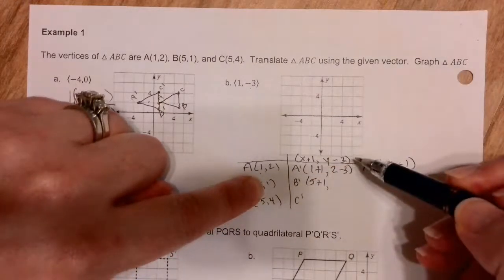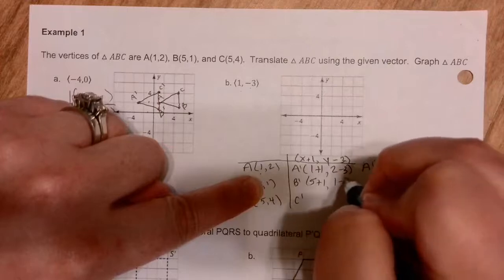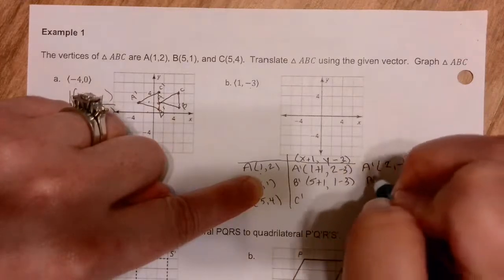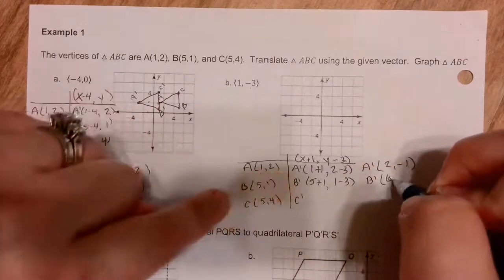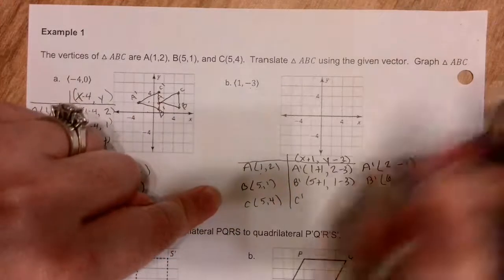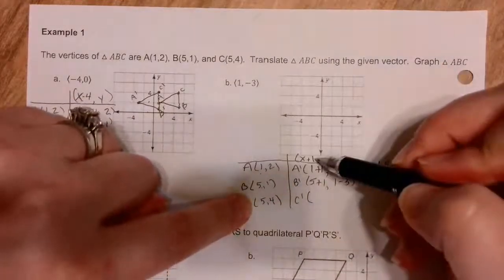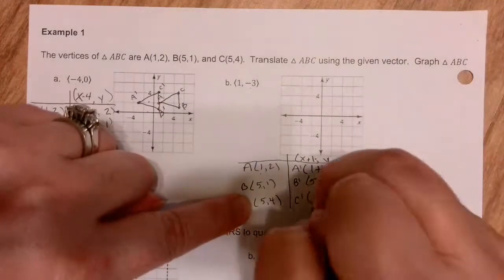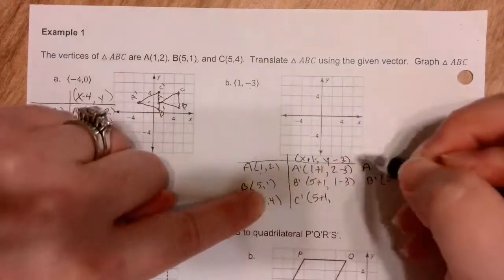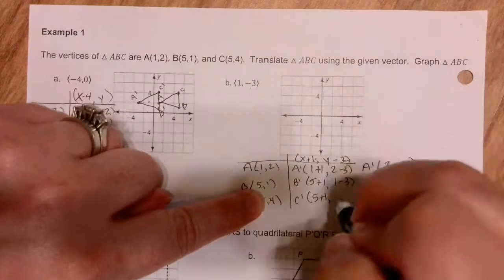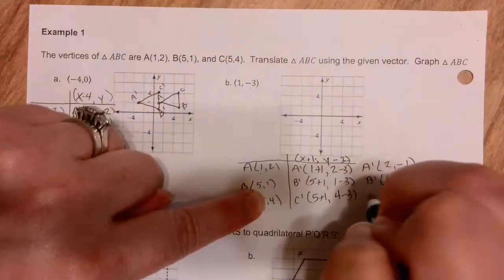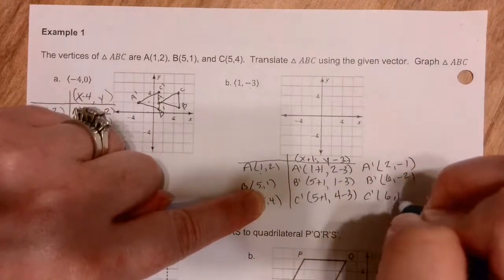Take the y, subtract 3: 1 minus 3. B prime is 6, negative 2. C prime, take the x and add 1: 5 plus 1. Take the y, subtract 3: 4 minus 3. C prime is 6, 1.